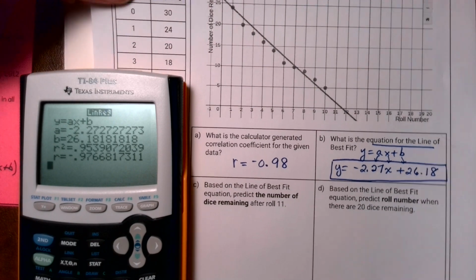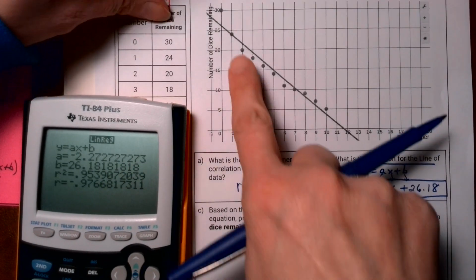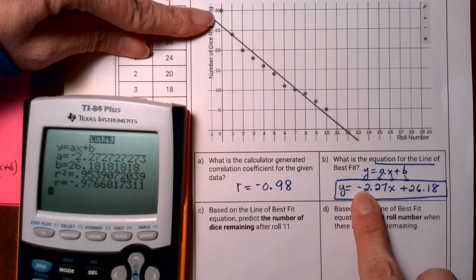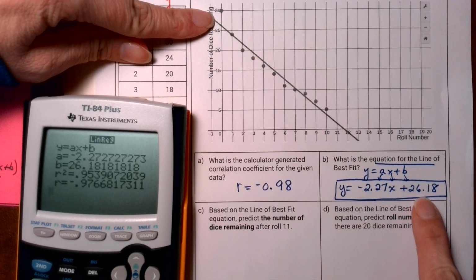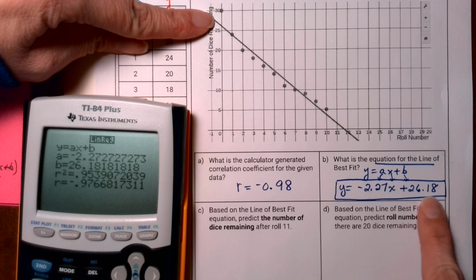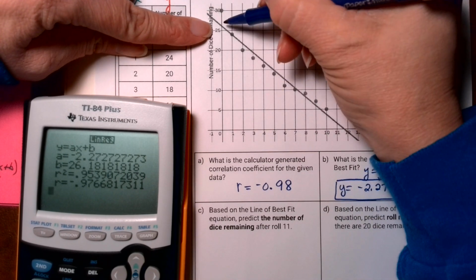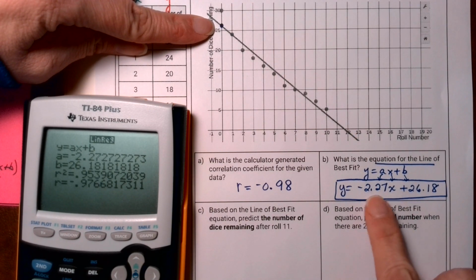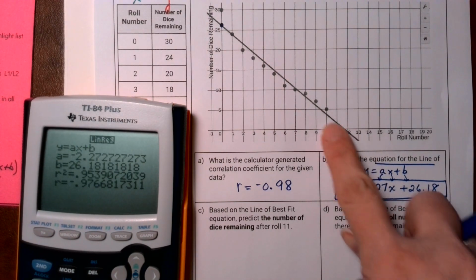I'm going to go make sure this looks good. Does this line look like it has a negative slope? Yes. Does the y-intercept look like it should be 26.18 for the y-intercept? Yes, it does. So this looks like the correct equation of that line.